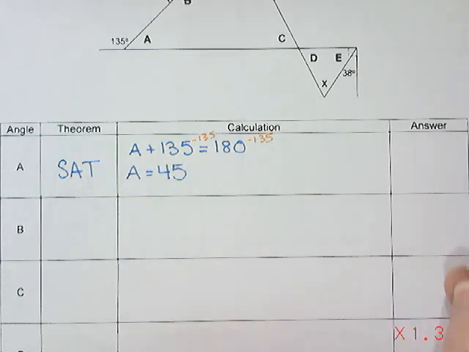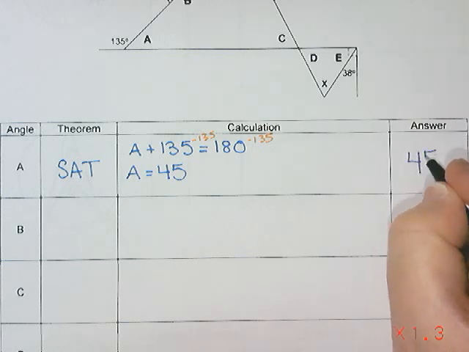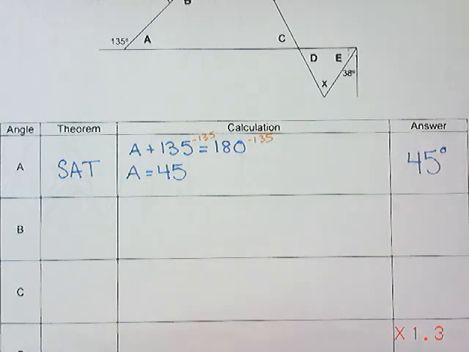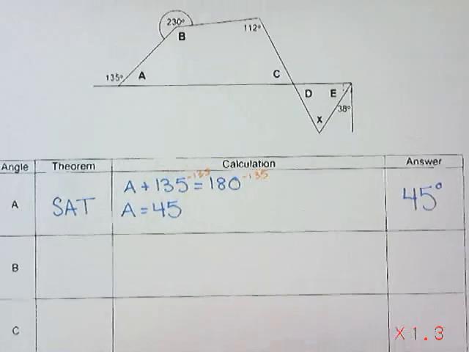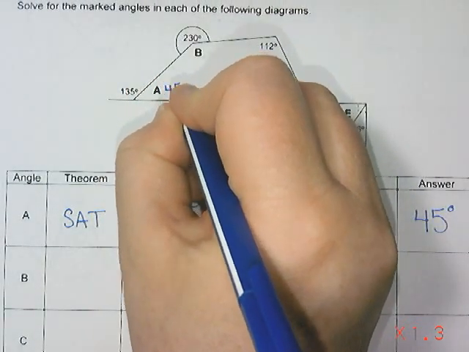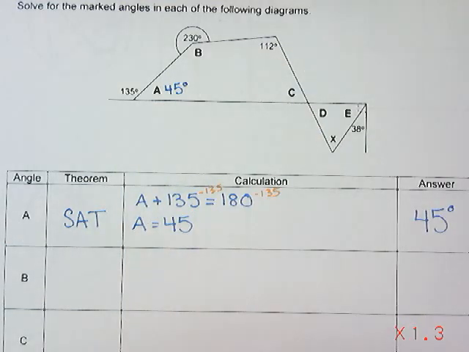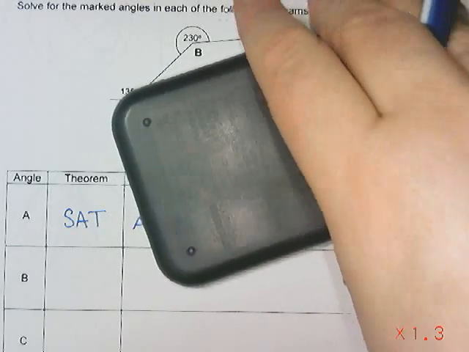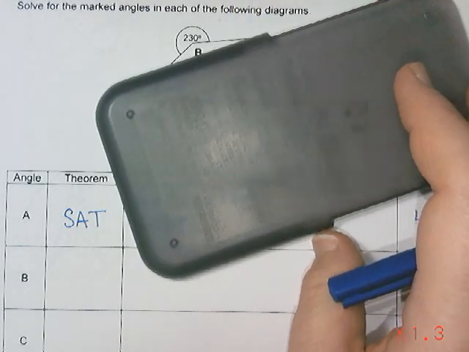And then there is a place for me to put my answer of 45 degrees. I also recommend labeling it on your picture because we might need to use that angle in order to calculate another one. Okay, I'm looking at my diagram and I am drawn to angle B.